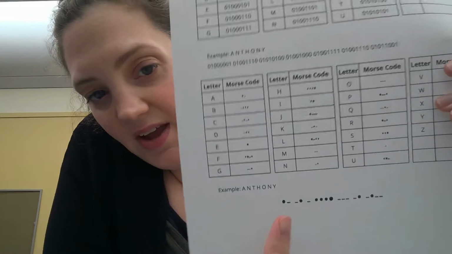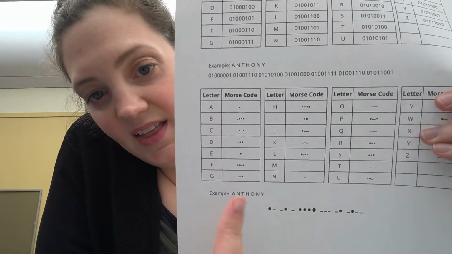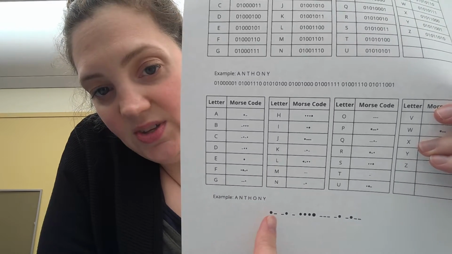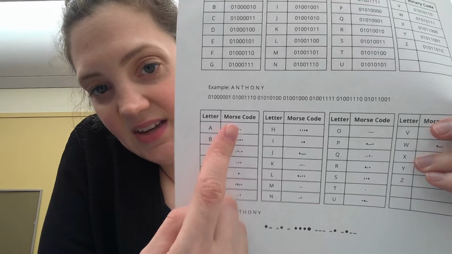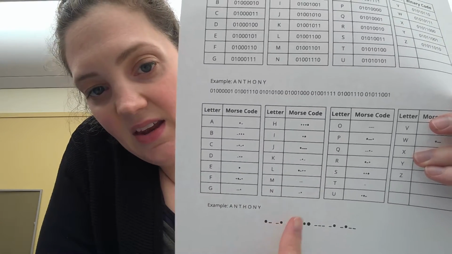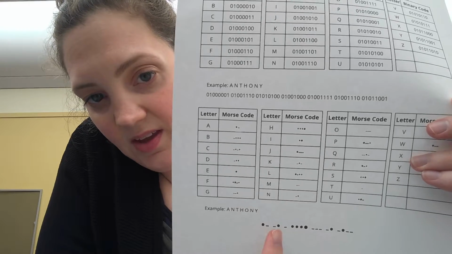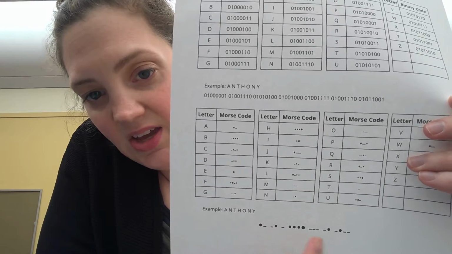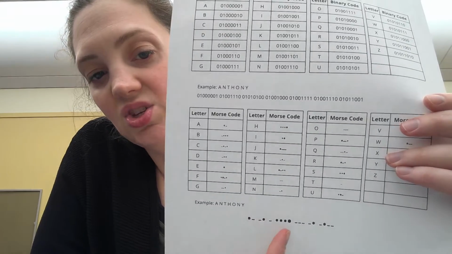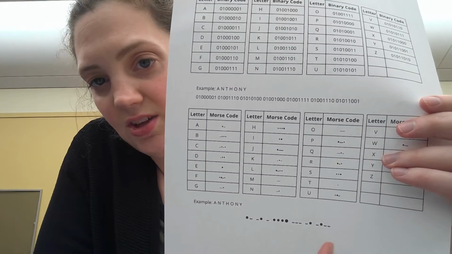So that's Morse code. And on this template, you'll see that you have an example of how to write your name in Morse code. This example is for a boy named Anthony. And we start with an A. A is dot dash. So we have dot dash, and then the N being dash dot, and then T, H-O-N-Y, and so forth, making sure we put a space in between so we can determine when they are changing.